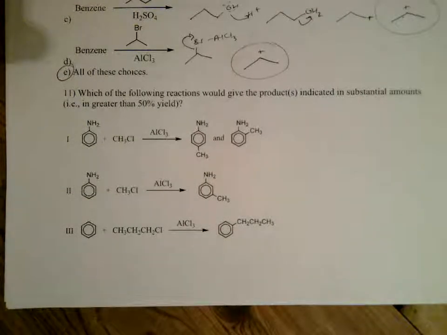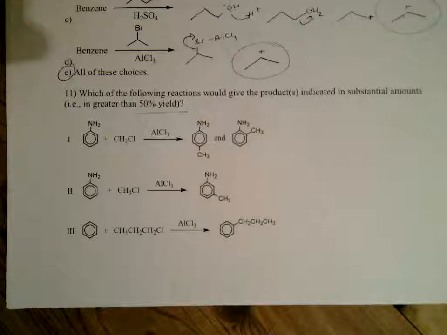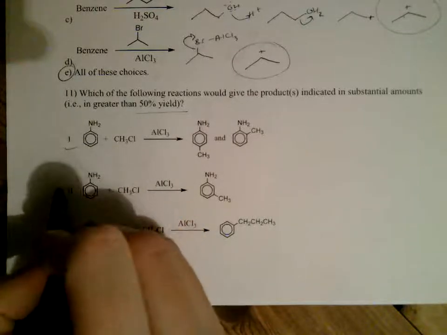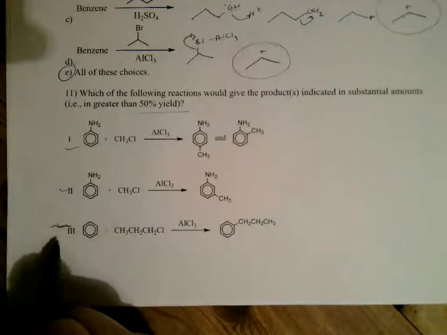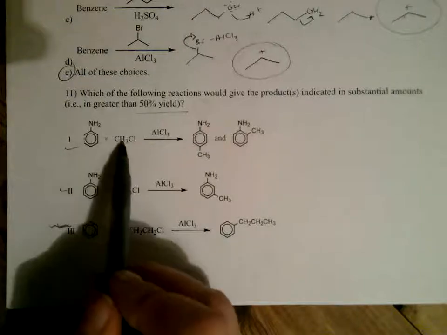Which of the following reactions would give the products indicated in substantial amounts, i.e. in greater than 50% yield? Okay, so in greater than 50% yield means it's going to be a pretty stable reaction. So we have an activated benzene ring for all three of these. Well, this is neutral. It's not activated, but it's not going to eliminate it necessarily from contention.